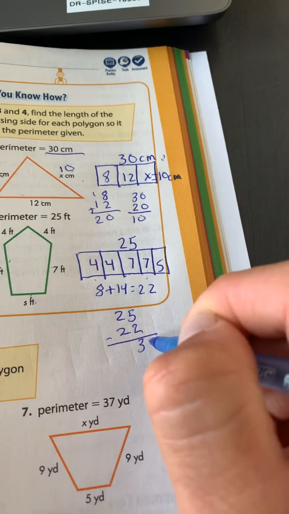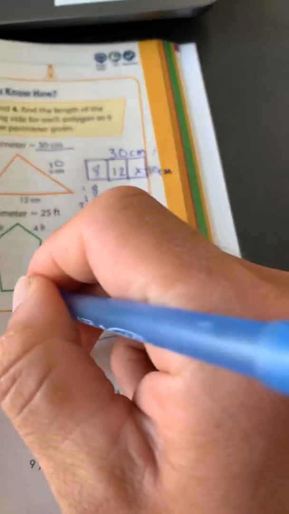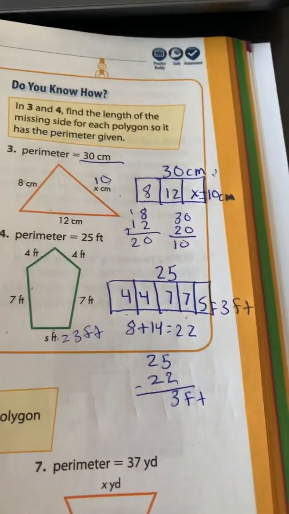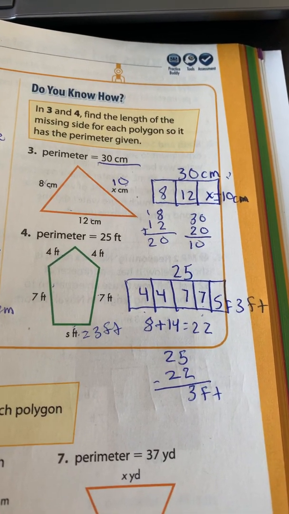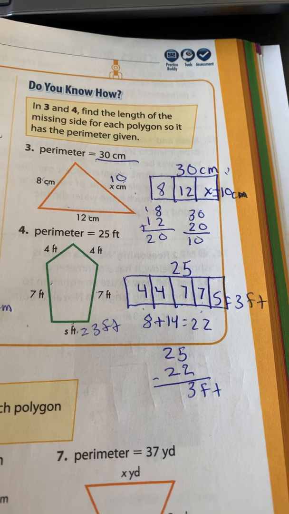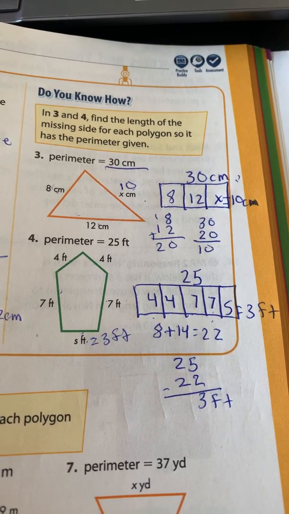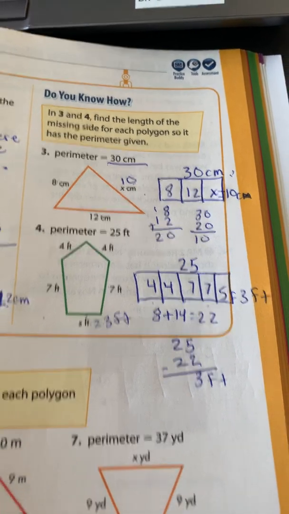And we get 3 feet. S equals 3 feet. Okay, beautiful.